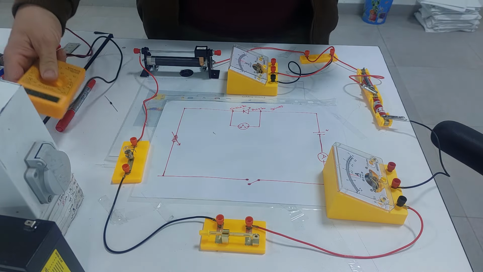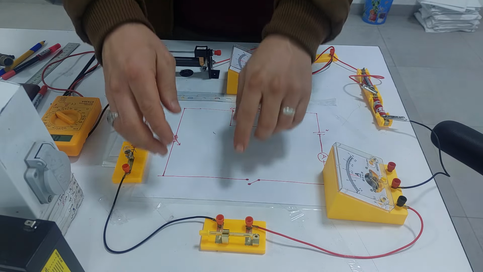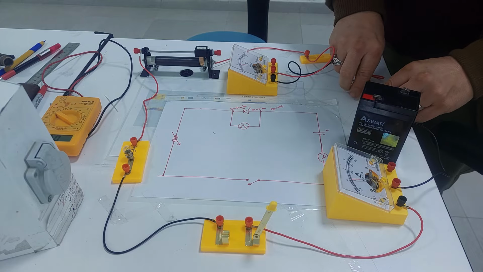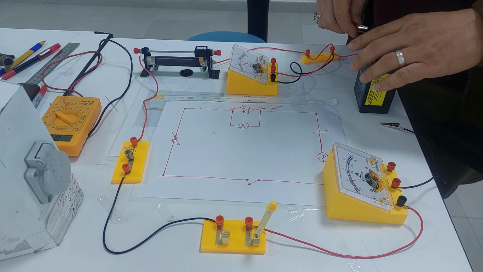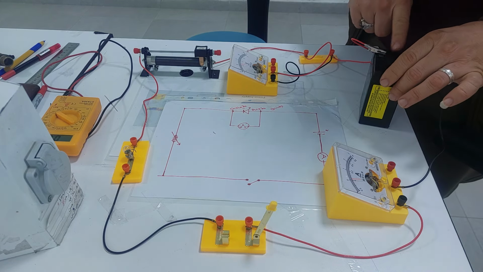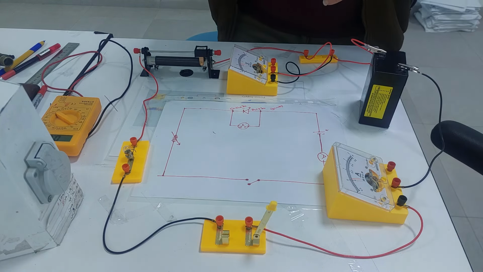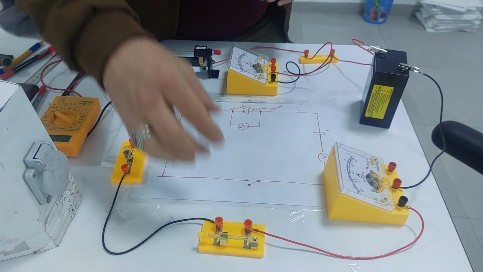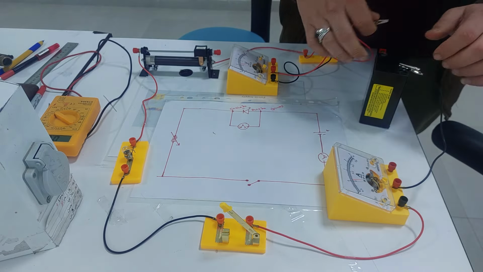Now let's work on 0.9 or 0.85. Let me open this key and change the power supply, the DC electric power source, to a bigger one. Here the potential difference of this battery is 6 volts, and let me try. Okay, let me change the terminals.